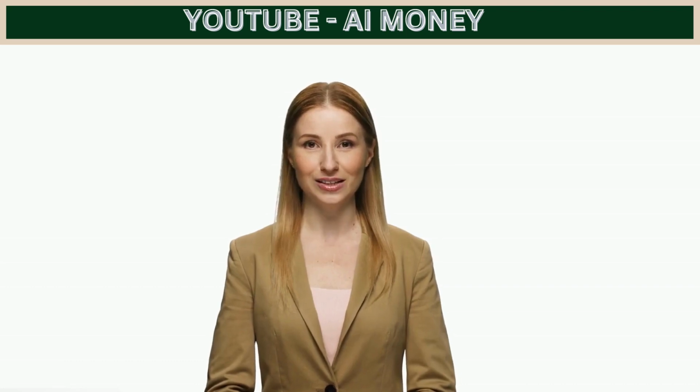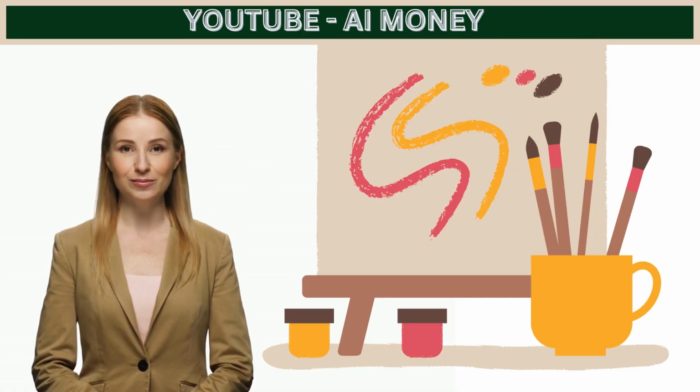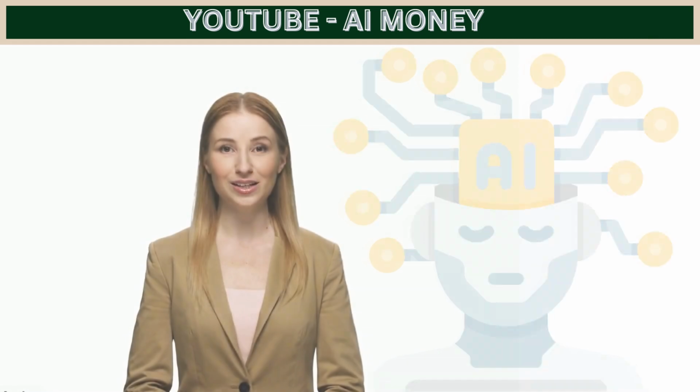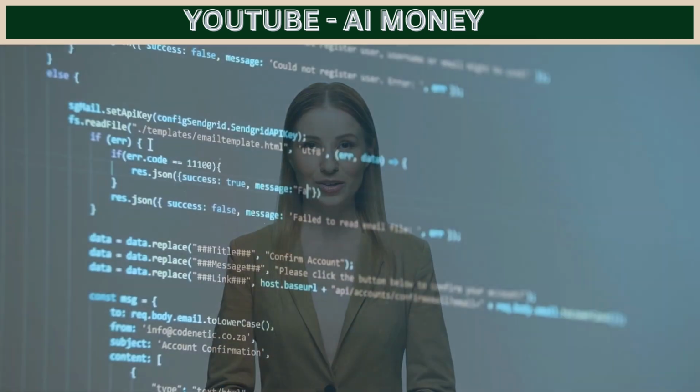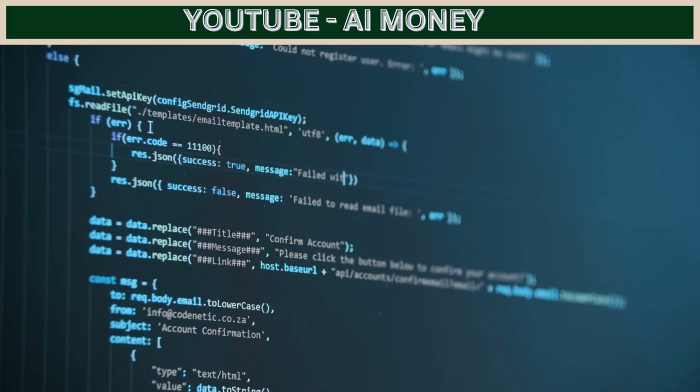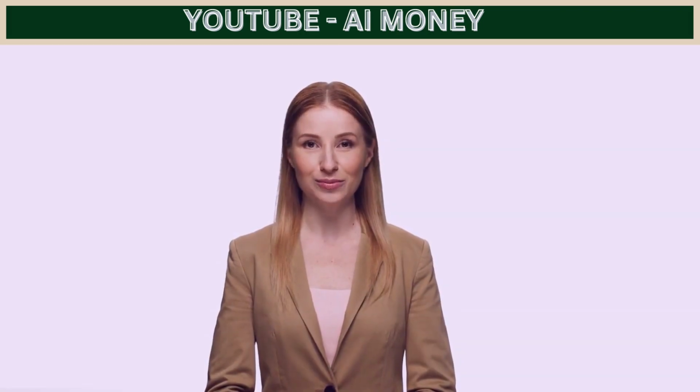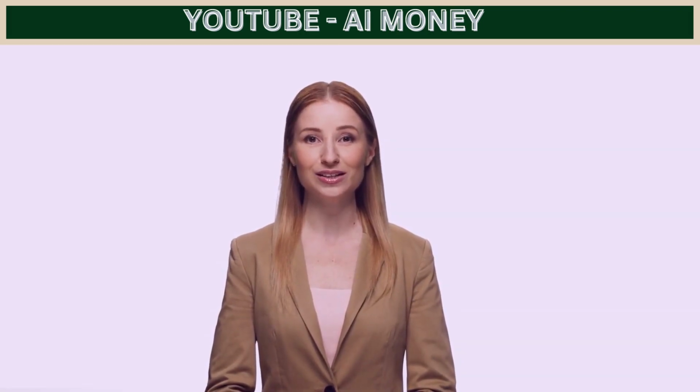Looking for a new and exciting way to create art? Well, look no further than AI art generator tools. AI art generators are a revolutionary tool that uses advanced algorithms to transform your photos into stunning works of art in just minutes. The process is simple.